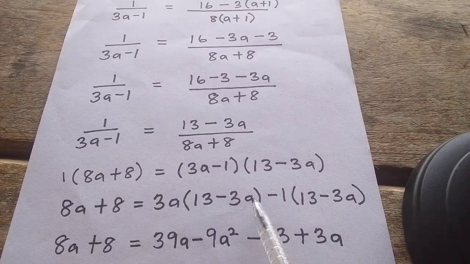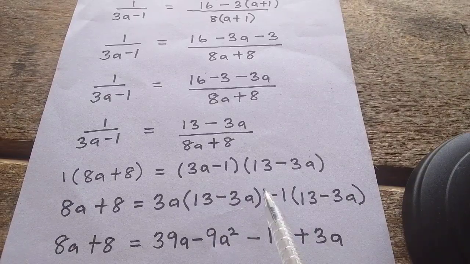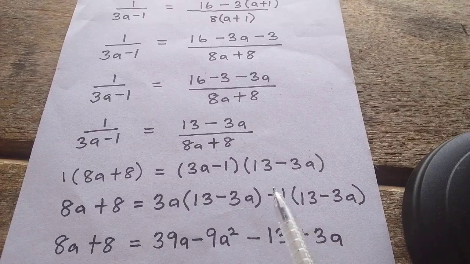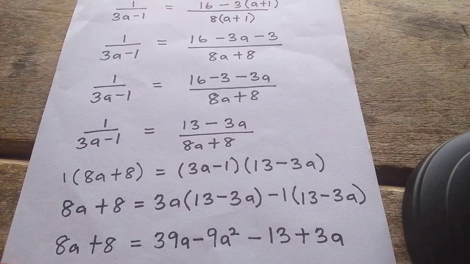So when you open the bracket, you have 8a plus 8 equals 3a times 13 gives us 39a. 3a times minus 3a, that is minus 9a squared. Minus 1 times 13 will give us minus 13. Minus times minus will give us plus. 1 times 3a will give us what? 3a.